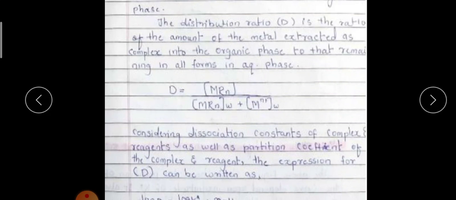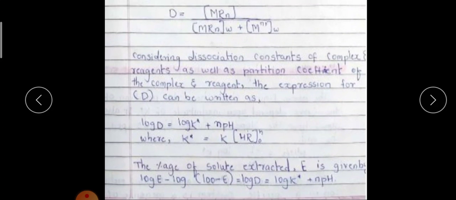Considering the dissociation constant of the complex and the reagent, as well as the partition coefficient of the complex and the reagent, the expression for D can be written as log to the base 10 D is equal to log to the base 10 K plus npH, where K star is equal to K times the concentration of HR to the power n. The percentage of solute extracted is given by log E minus log (100 minus E) is equal to log D is equal to log K star plus npH.